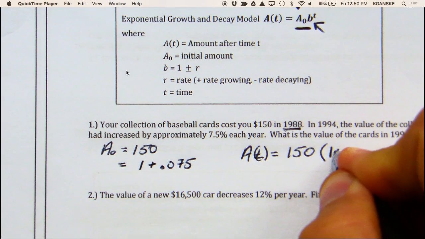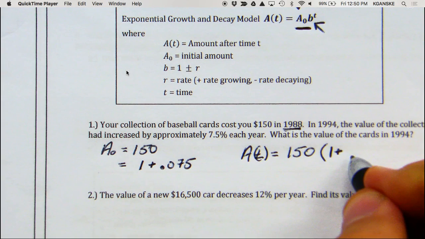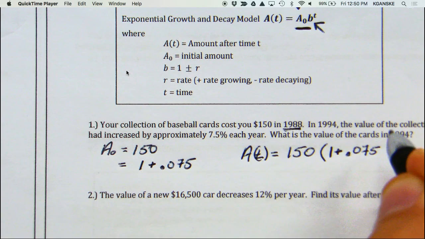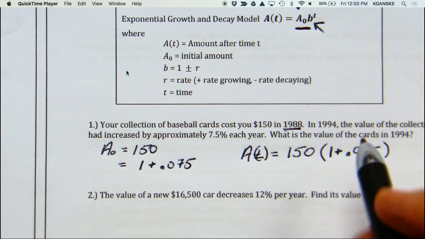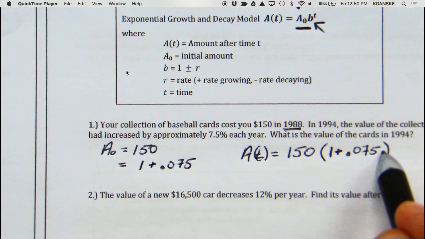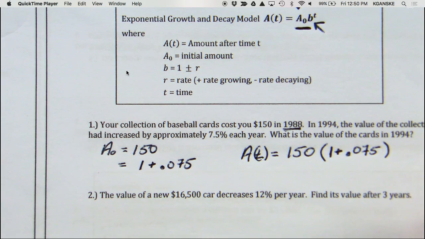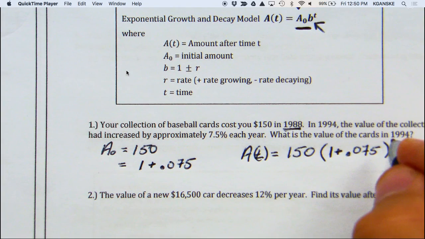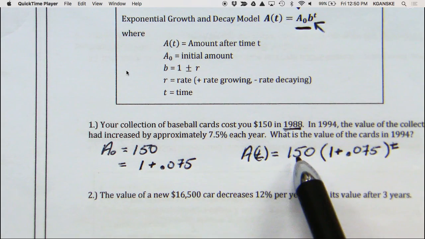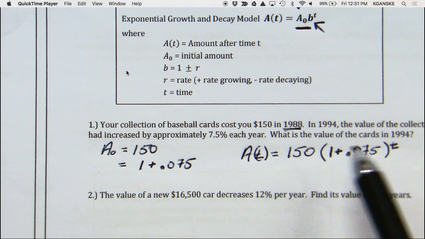Plus, and then this is how much it's actually growing on top of that 100%, right? So my growth rate is going to be this 100% of what I started with, plus that growth rate that's going to hit it. Does that make sense? And then the t goes up here. So this will give me all of the amounts, so I can find after 5 years, after 10 years, after 20 years.